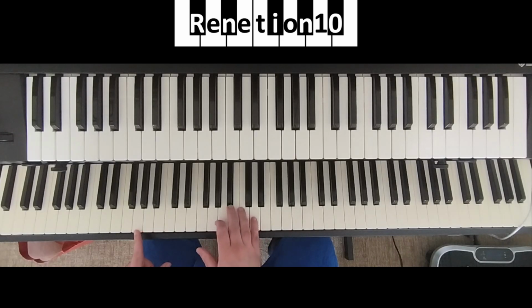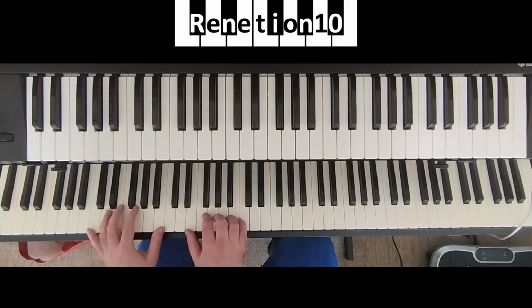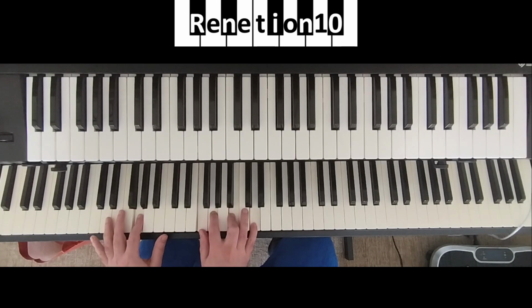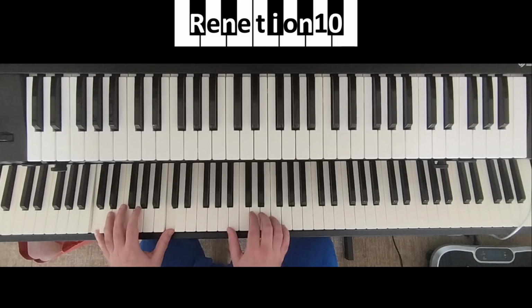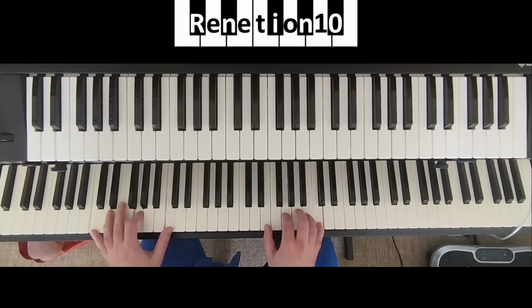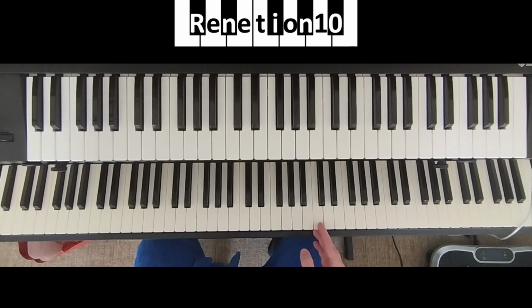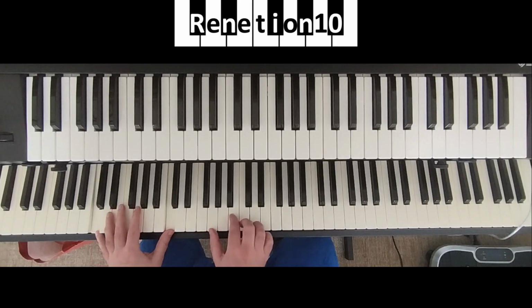You can add your third to that. So why not try to play your key of C with those three chords?